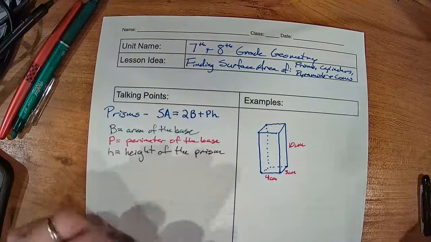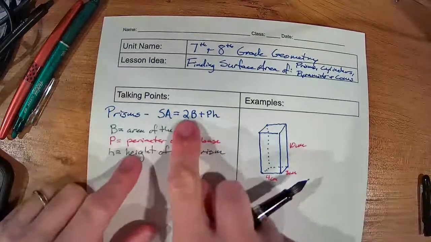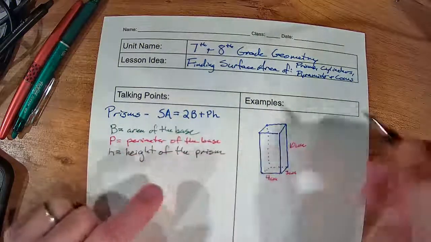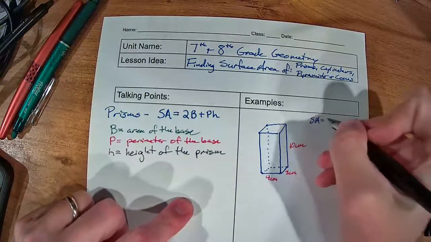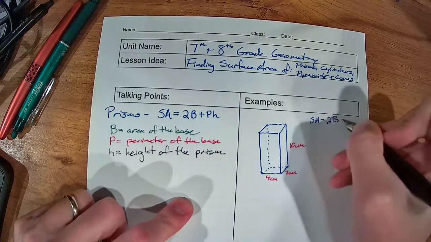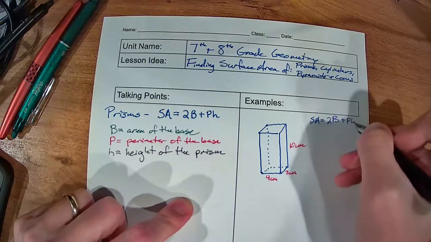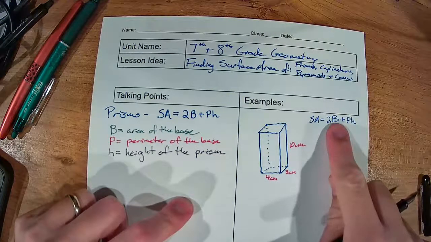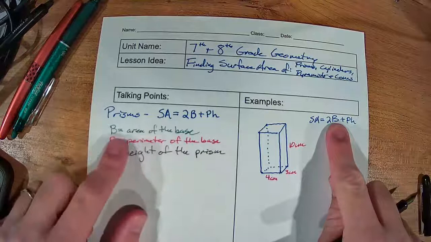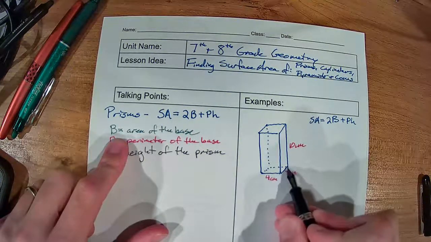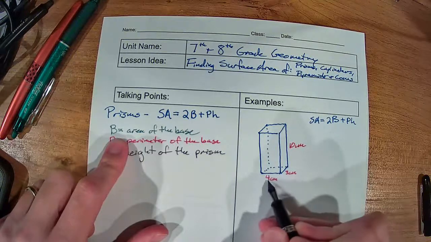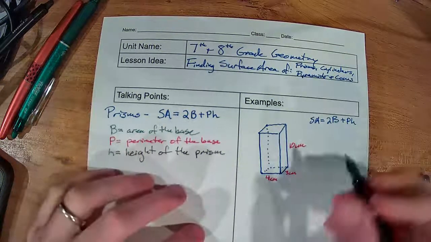All right. So the first thing I'm going to do is figure out my B. All right, so I'm going to rewrite all of this actually. Let's do it over here. Surface area is equal to 2B added to PH. All right, so let's start with B. Remember, B is the area of the base. So let's look at our base here. Here it is at the bottom. My area is a rectangle here, so it's going to be 3 times 4, and that's 12.